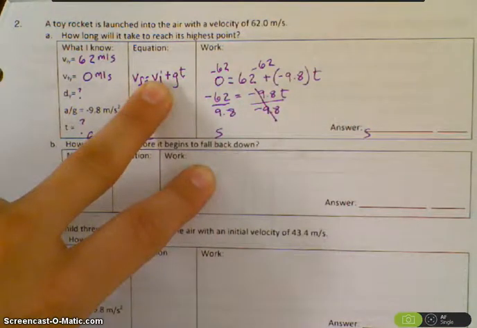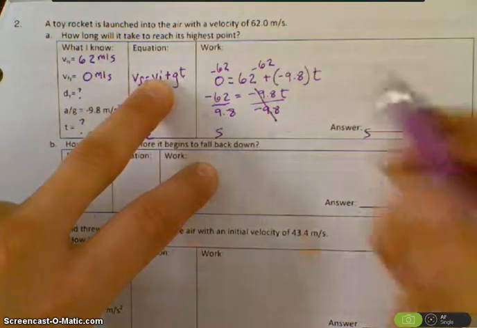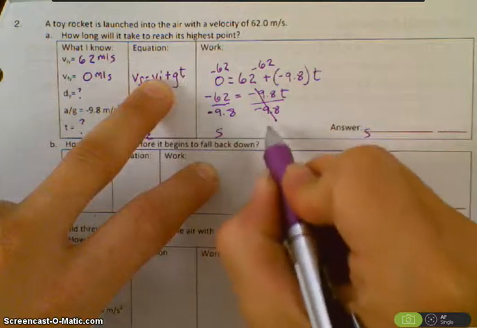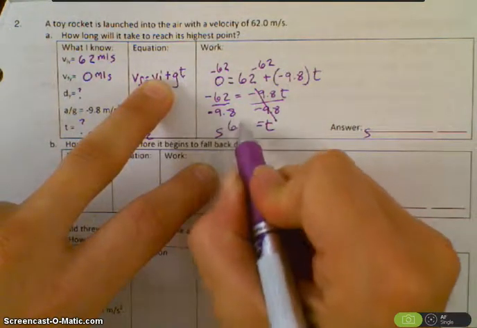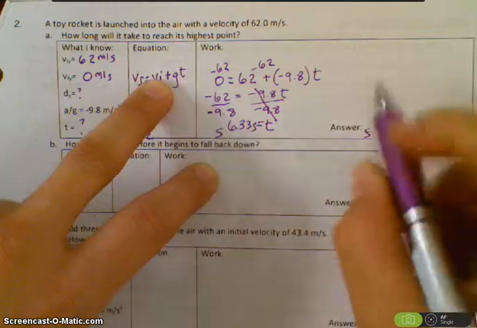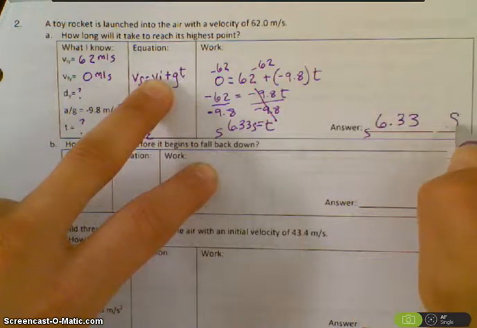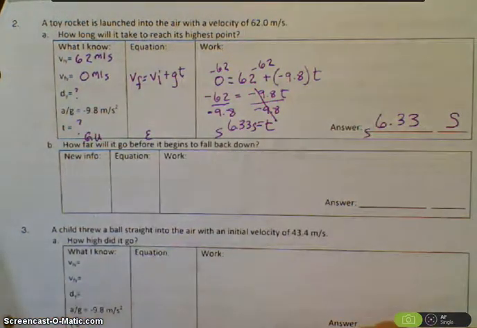So, I need to plug into my calculator. And my t, there we go, is that better? Okay. My t equals 6.33 seconds. So over here, I'm going to say 6.33 seconds. Okay. Y'all good at that?